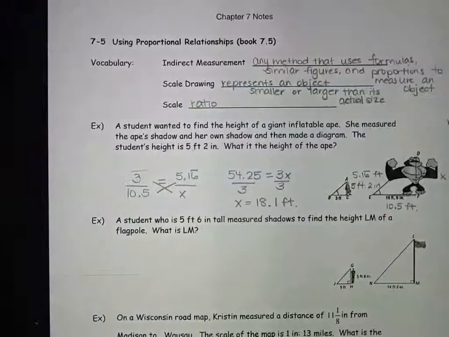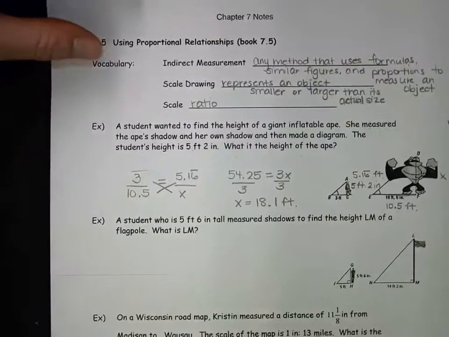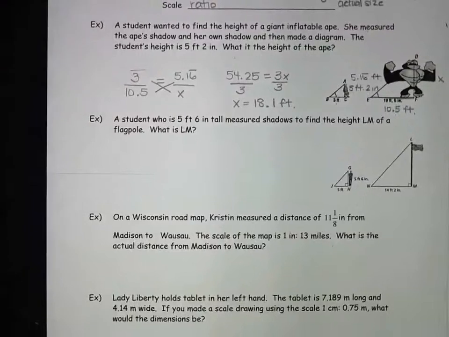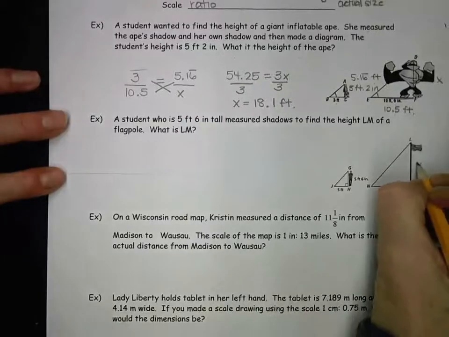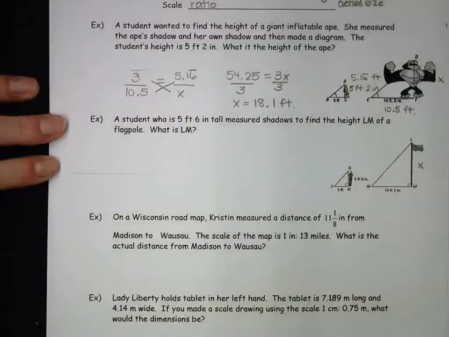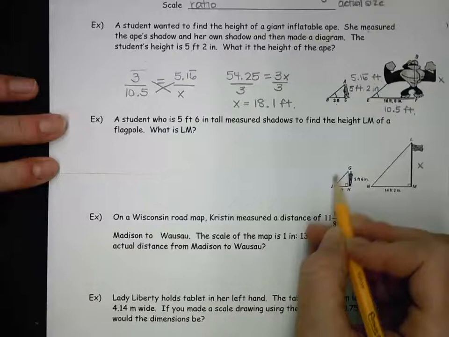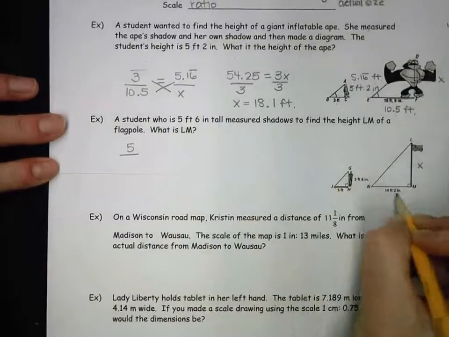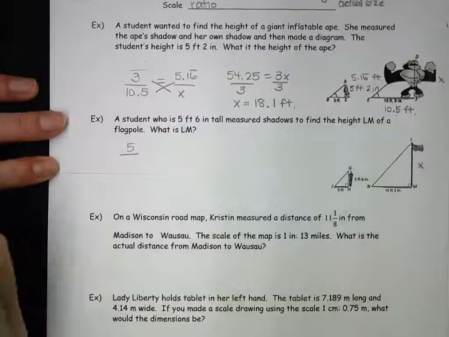Let's try another example. A student who is 5 feet 6 inches tall measured shadows to find the height LM of a flagpole. What is LM? So the first thing we're going to do is we're going to call LM x, and from here we're going to set up proportions. So the first thing I'm going to do is pick a side length. I'm going to start with 5. 5 corresponds to 14 feet 2 inches.